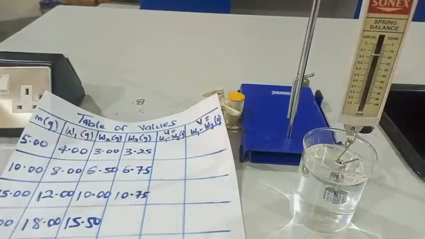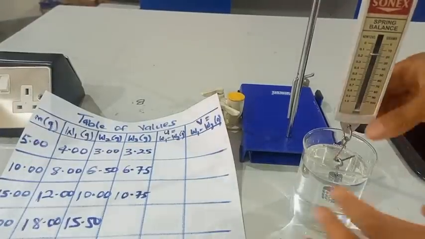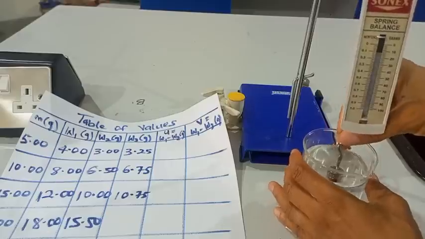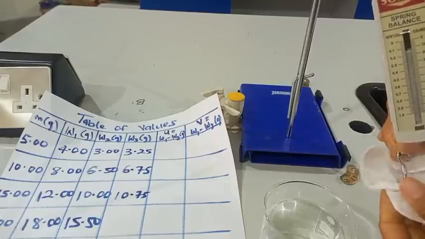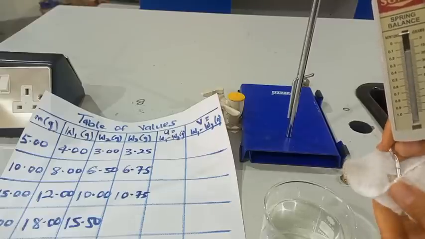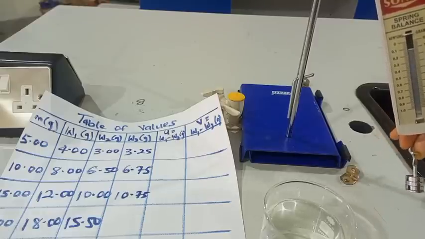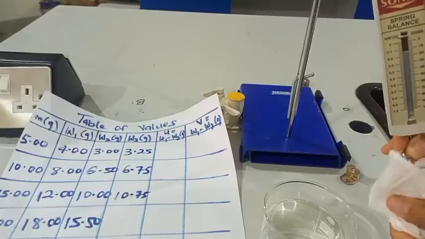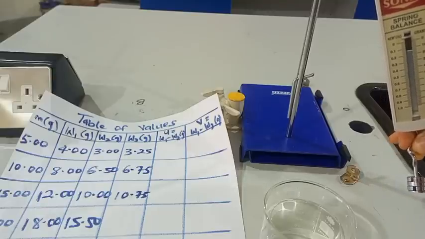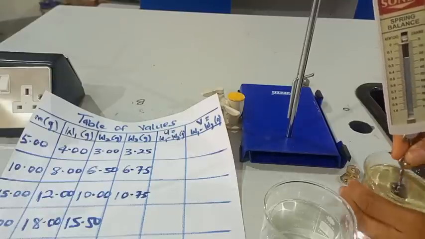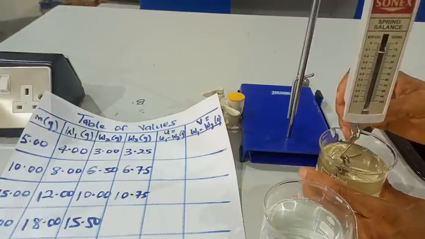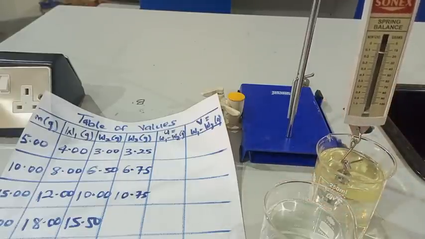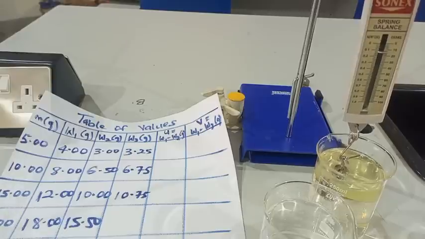We'll bring it out and clean it up again, so that we can put it in the liquid labeled L. Make sure it's properly cleaned. Gently lowered. Good. This time around, we are right.